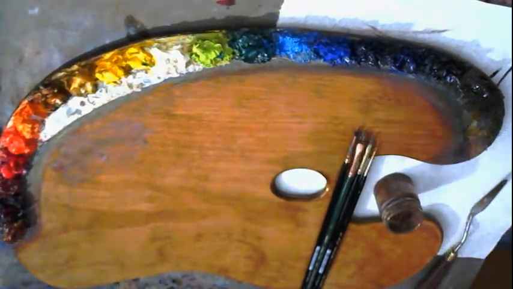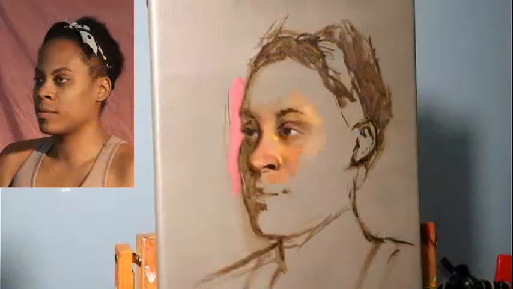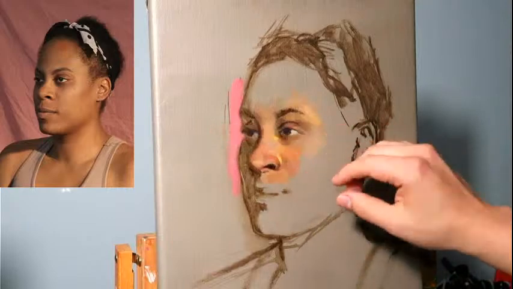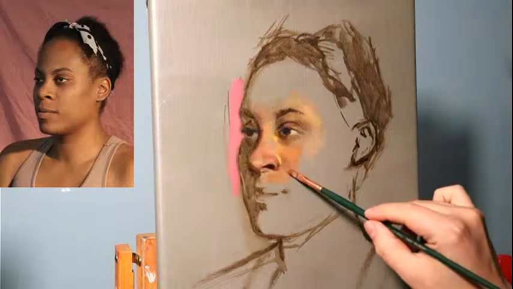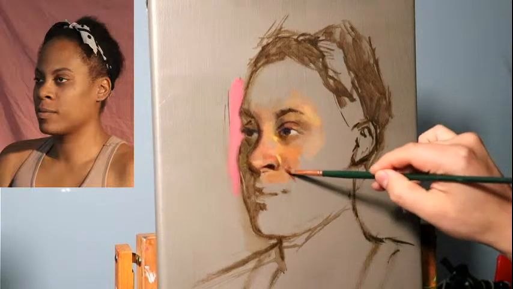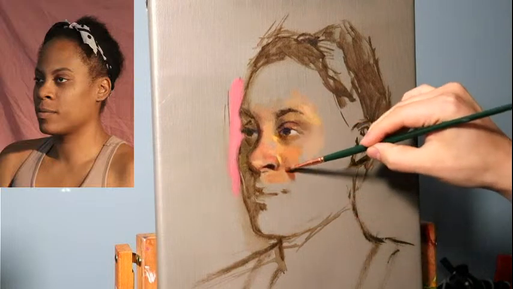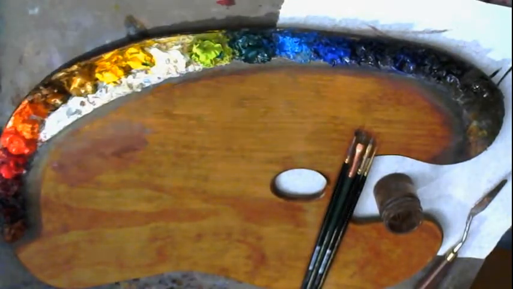So right now I'm mixing up a basic skin tone. Looking at the reference here, it's more of an orangey-ish color. I don't exactly know what to call it. And just to try something out, I'll put this down. Obviously it's a little bit dark, but I'm going to use this to create form anyway. This is going to be our little reference point to work from.